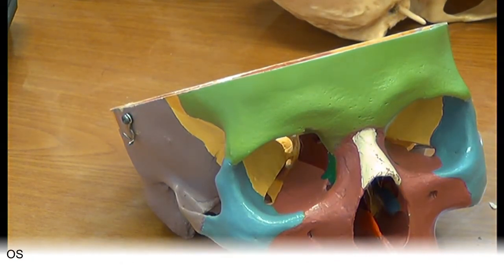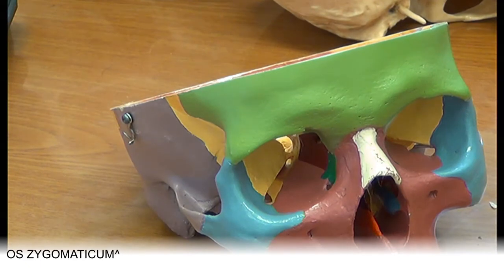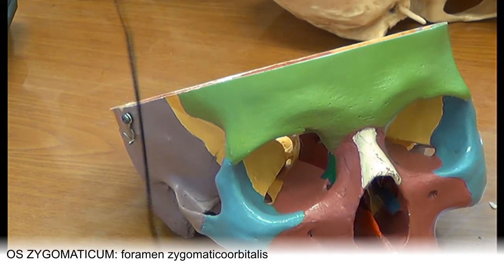Os zygomaticum. First of all, foramen zygomaticoorbitale.